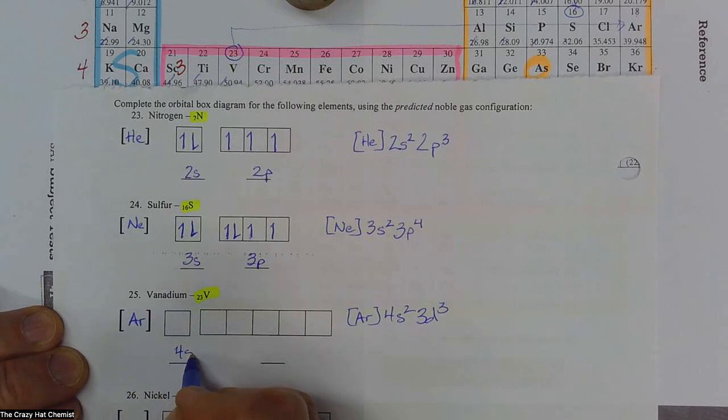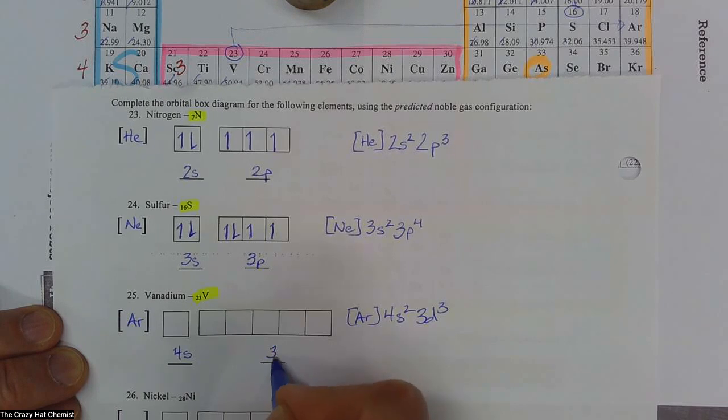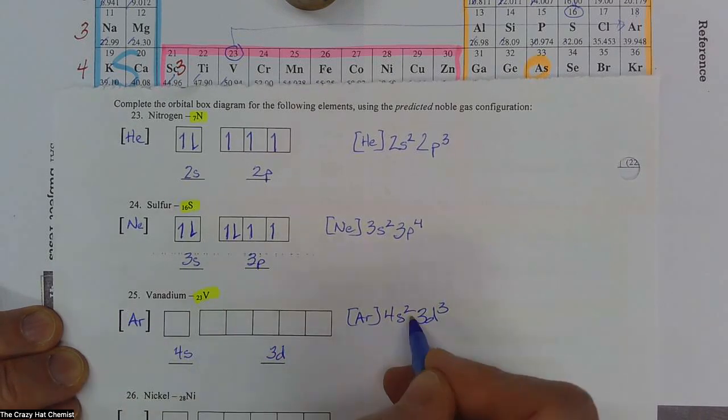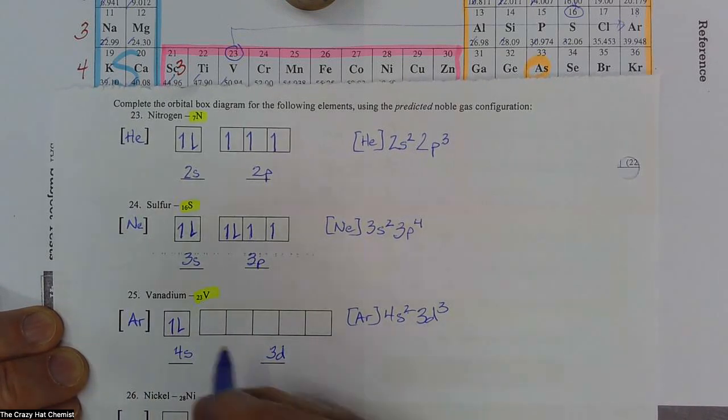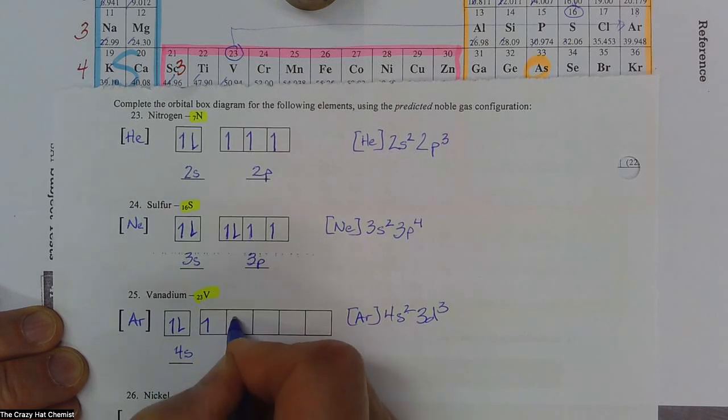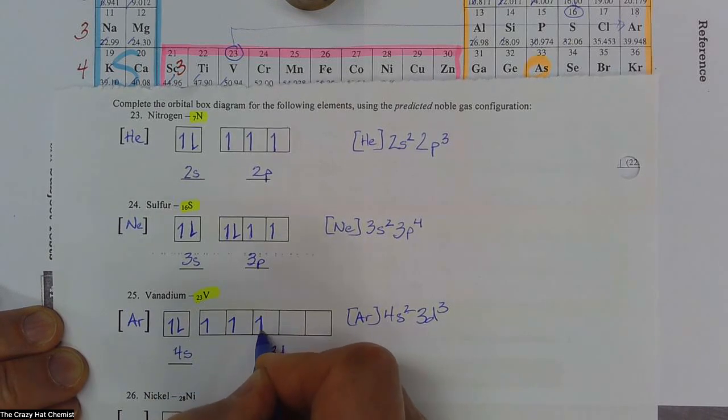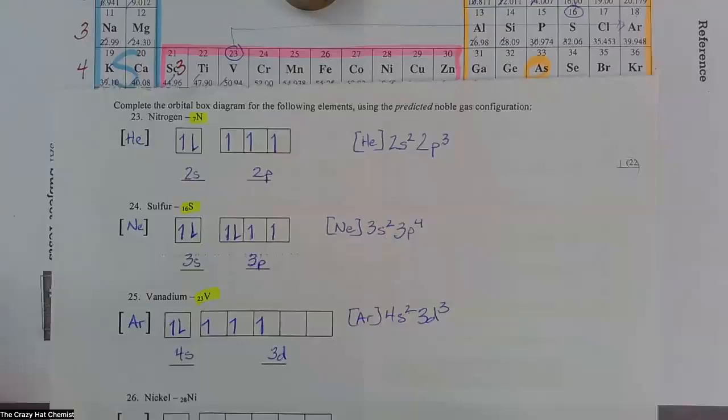This is labeled as 4S. This is 3D. And then there are 2 electrons in the 4S. That's an up, and then that's a down. And then there are 3 electrons in the 3D. That's an up, that's an up, and that's an up, just like that. Okay, perfect. Hopefully that's working well for you.